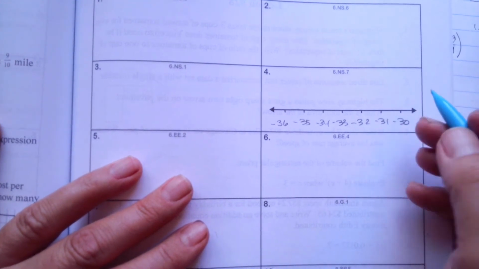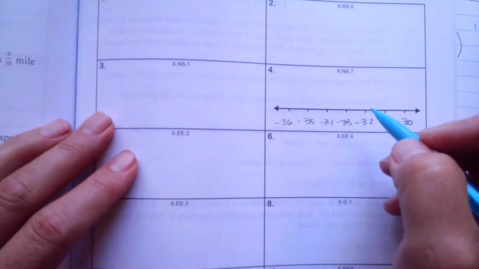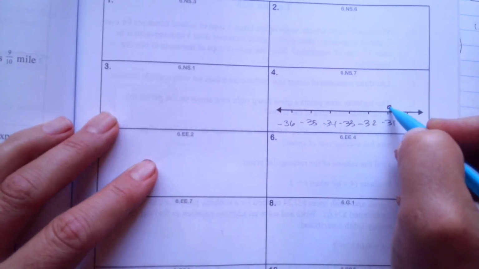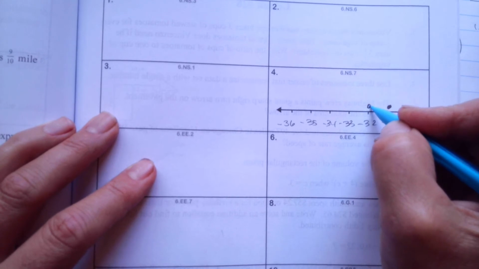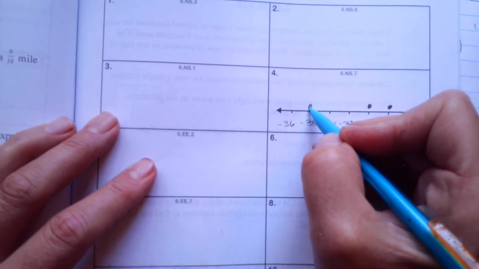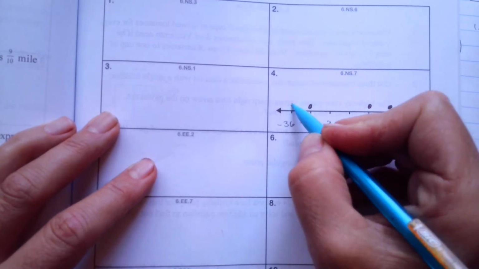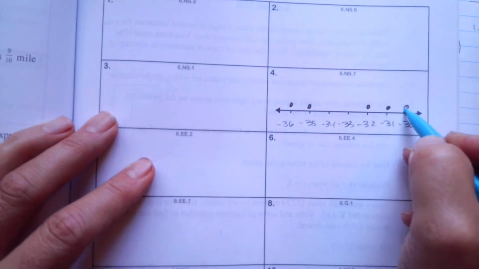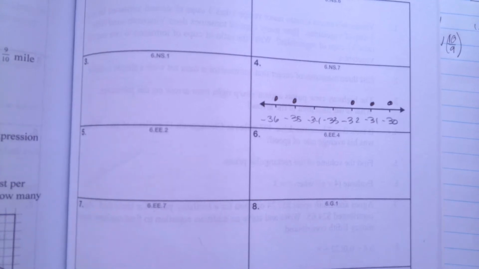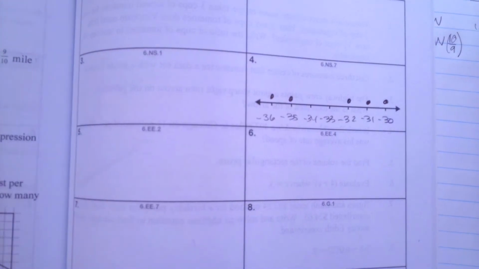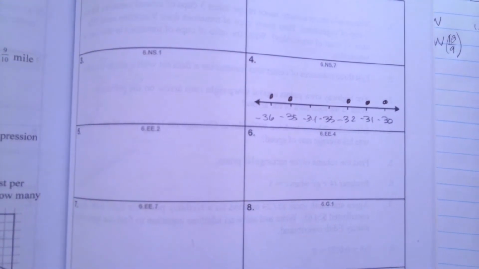So we're going to do -31; you're going to make a point. -32, you're going to make a point. -35, -36, and -30. Yep, that's it. Okay. We're going to skip number 5 because I haven't taught you that yet, and we haven't learned 6 yet.